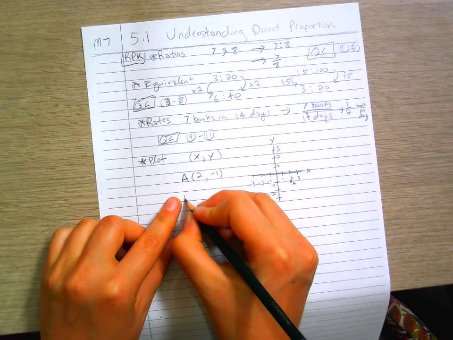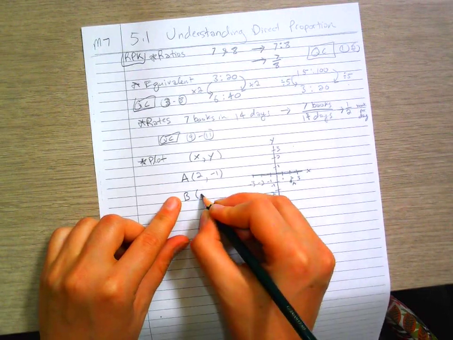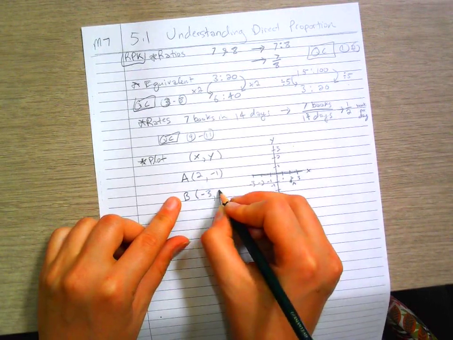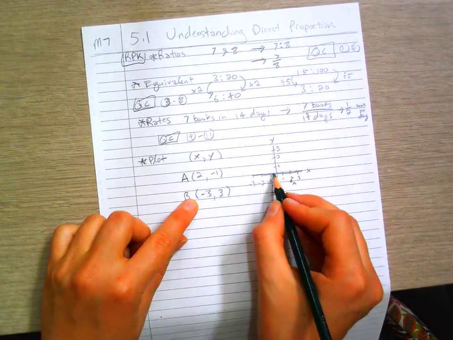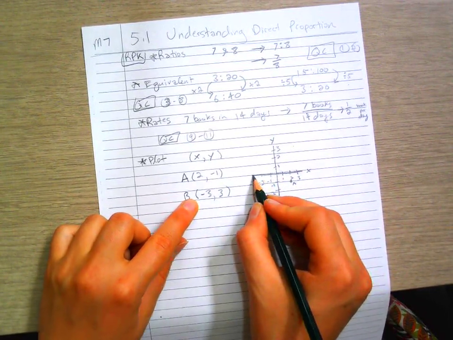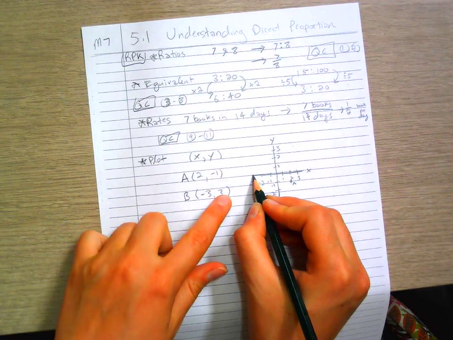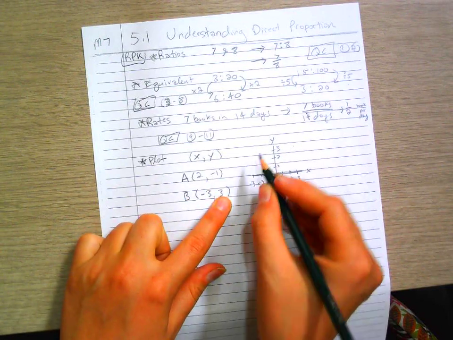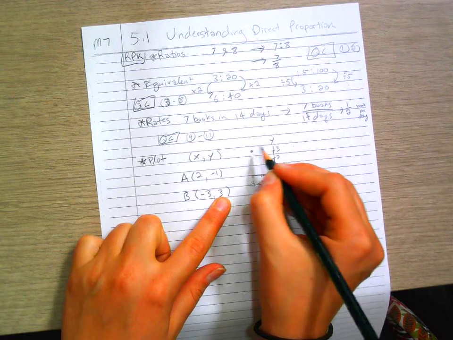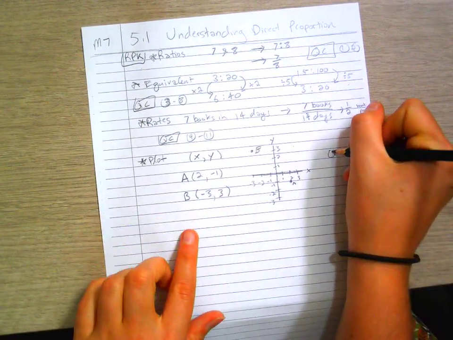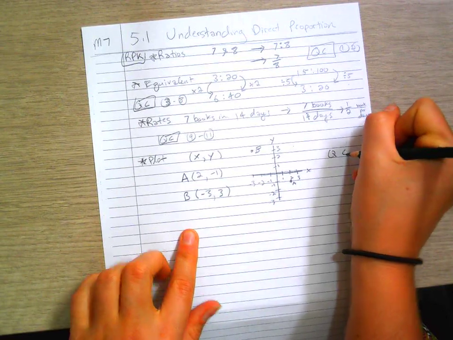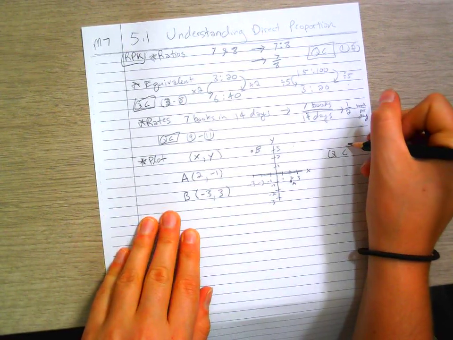If I try another one, B, and it says -3, 3, well, I know on x, I go to -3, 1, 2, 3, and on y, I go to 3, 1, 2, 3, and therefore my point B is here. Try this on quick check 12.